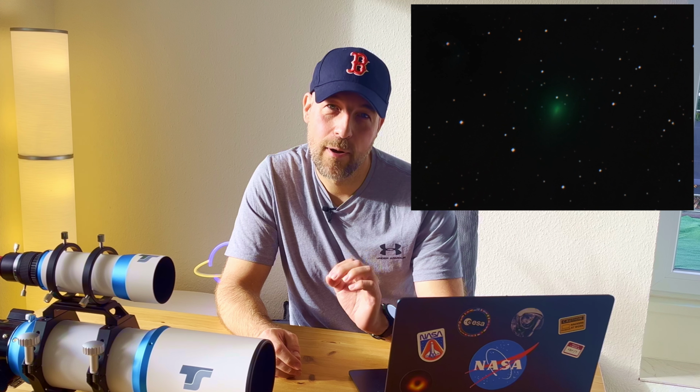It's wild, right? This tiny icy traveler is racing through our solar system, and with a bit of patience and the right image processing, you can reveal its structure, motion and beauty right from your backyard.